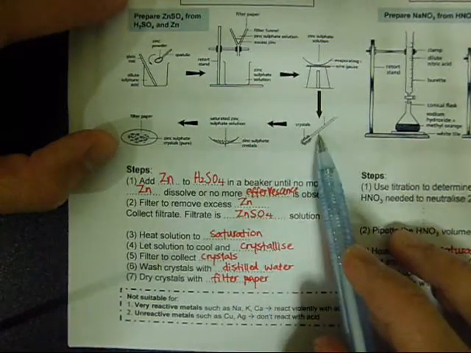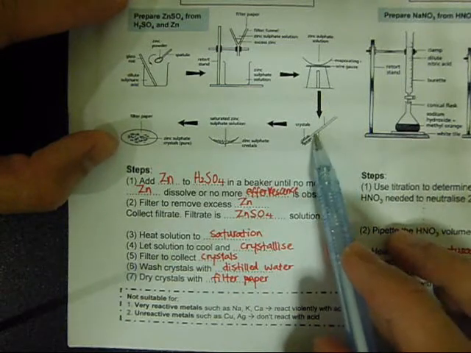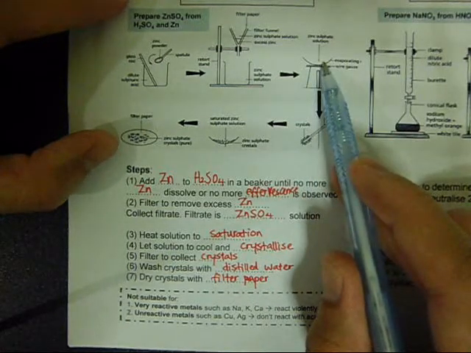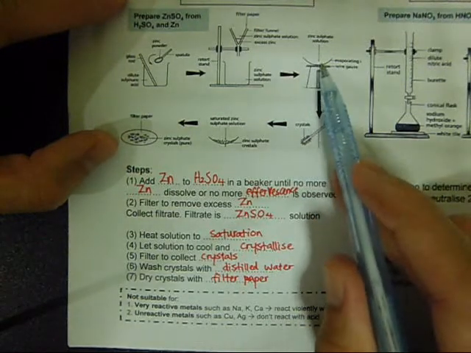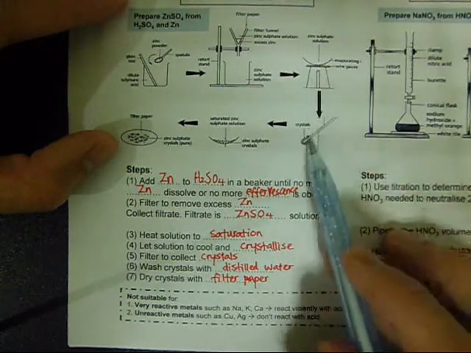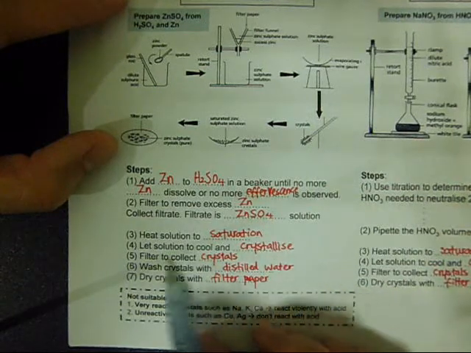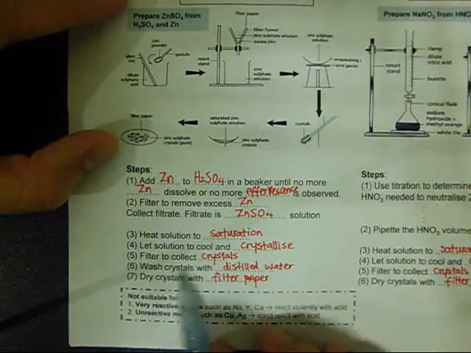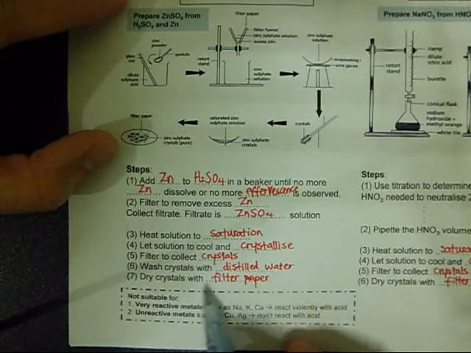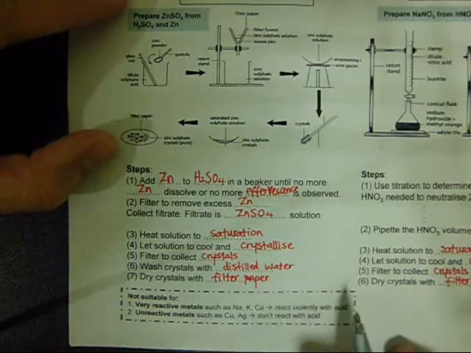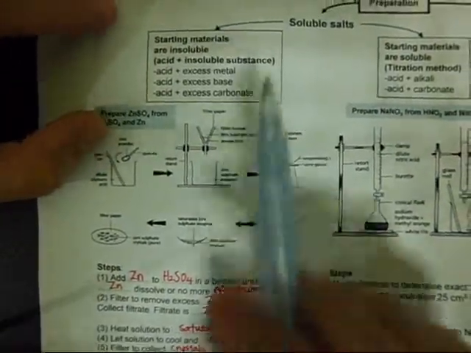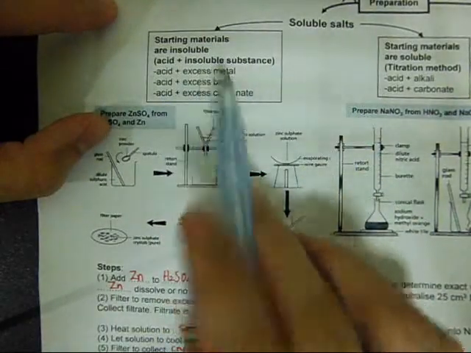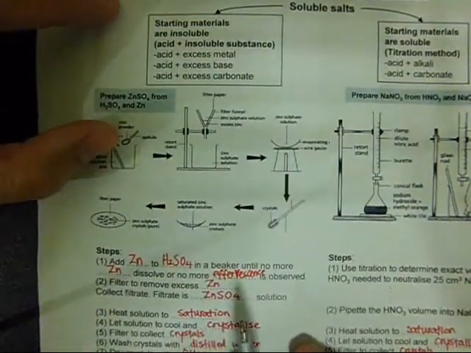How do you test for saturation? Basically you just dip a glass rod in the solution, and there will be crystals formed on the glass rod if the solution is saturated. Alright, let the solution cool and crystallize. We filter to collect the crystals, wash the crystals with distilled water, and dry the crystals with filter paper. So all these are the standard steps. Alright, so this is basically to prepare a soluble salt using the acid plus insoluble substance method.